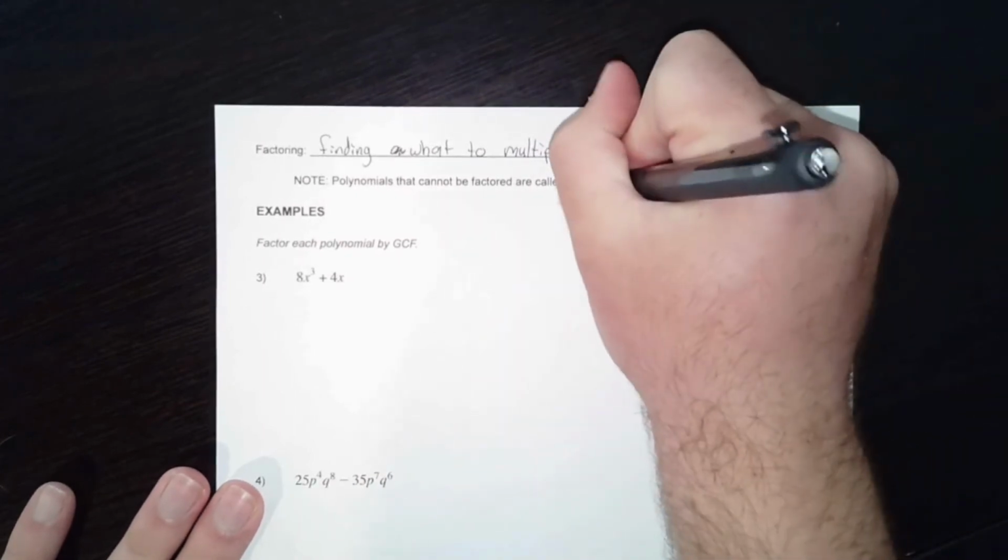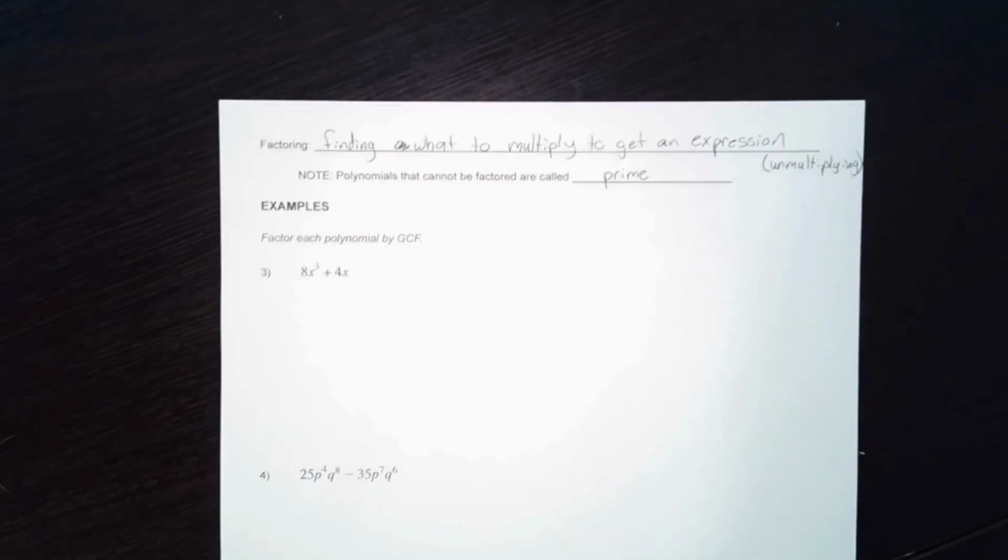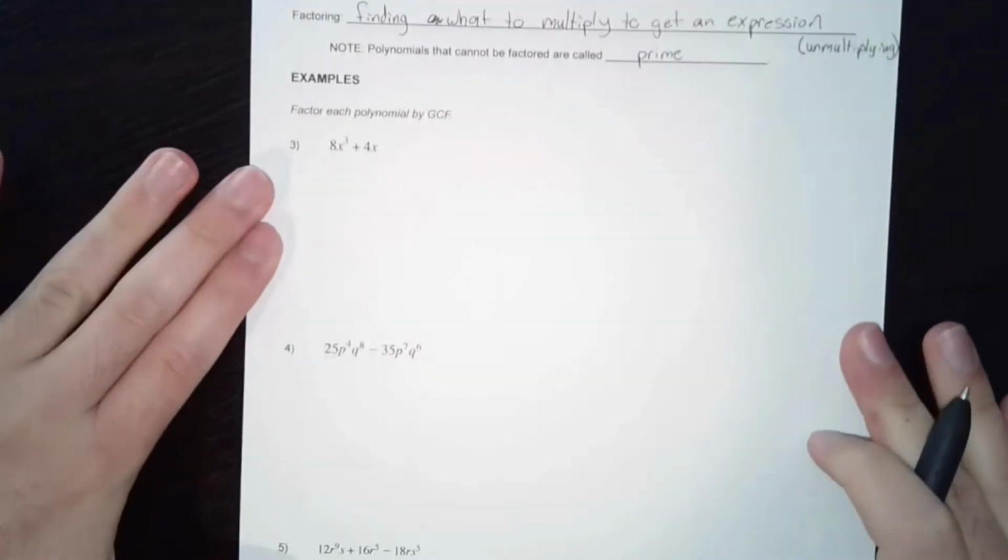If that happens, we call them prime, just like we have prime numbers. Prime numbers cannot be factored other than one in themselves. We use that same term for polynomials. So just know that's an option. We don't technically have any in your notes here. Maybe when we get to the end, I'll make one up just so you can see what one might look like. Okay. Let's get to example 3 here though.